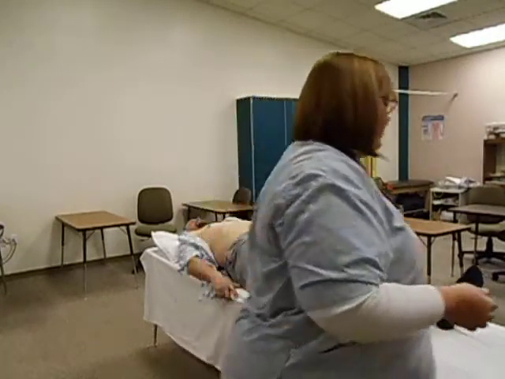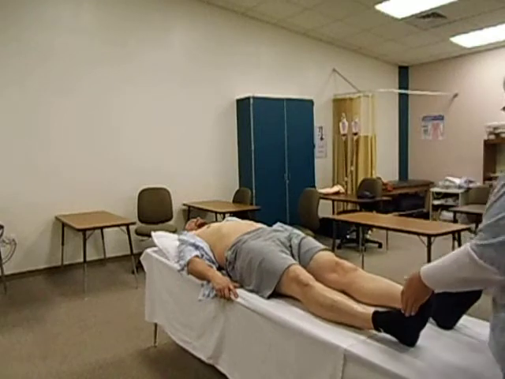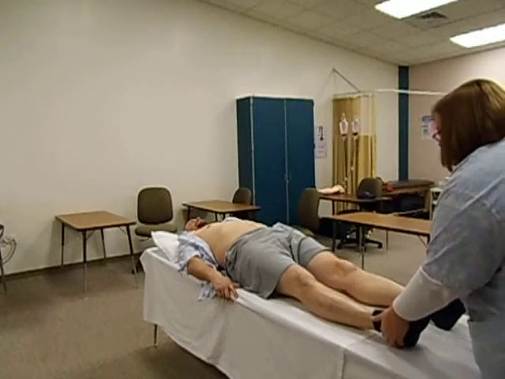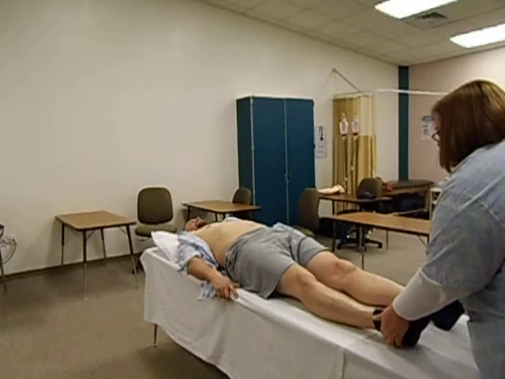We'll now move to the posterior tibialis, which are palpable, equal and strong bilaterally.